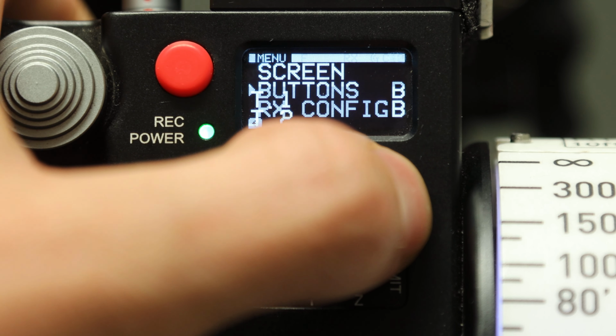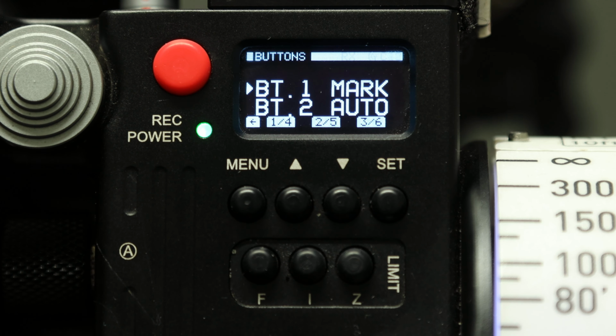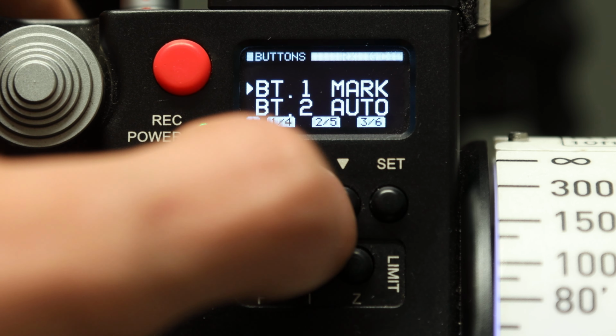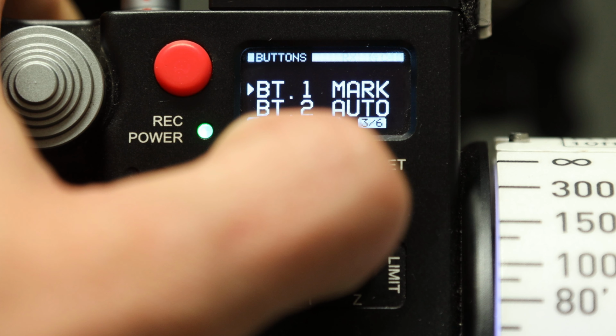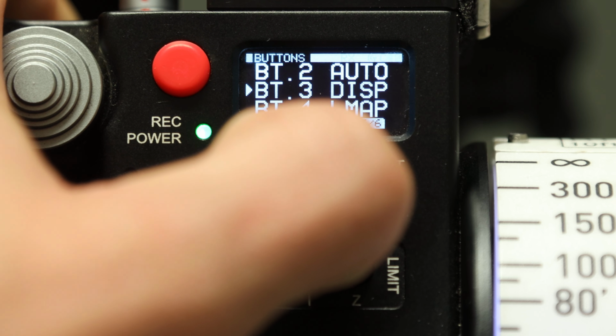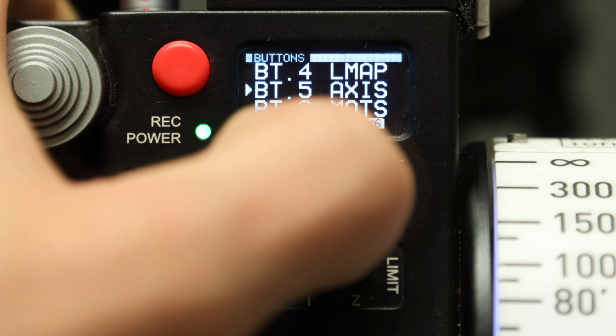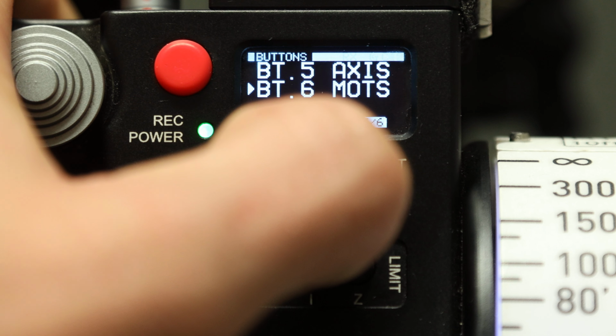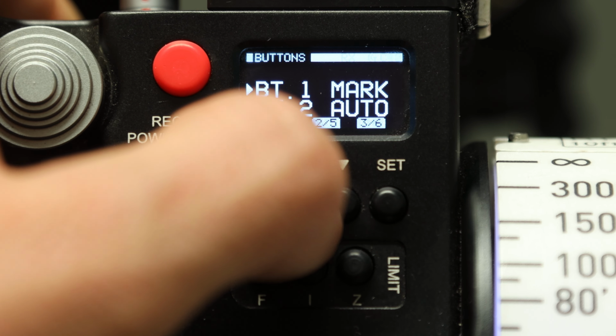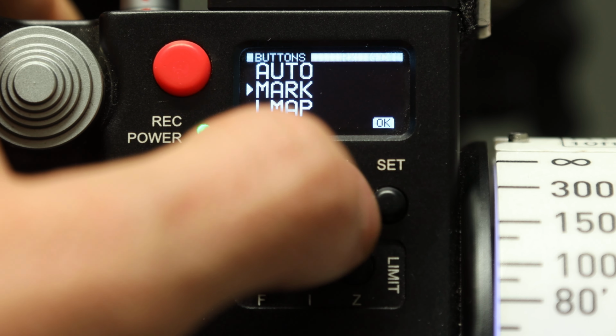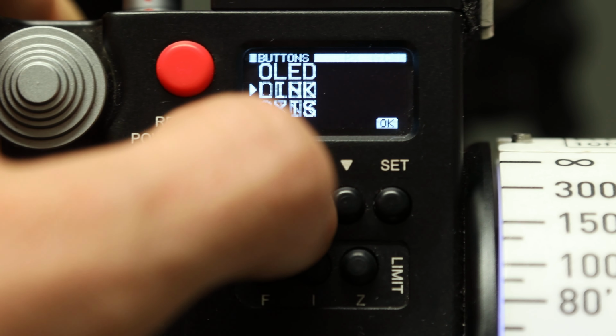Next we've got buttons. So you would remember when we were on the main screen, I had the ability to select 3 functions and press and hold menu to show the other 3 functions. This is the menu to dictate which ones we want. So I've currently got it set for marks, for my focus marks, for auto on the TOF1, changing my display, going straight to lens maps, changing the axes of each motor, and then selecting all my motors. If we're going to change one, we'd go set, and then we can go through all the different options there.